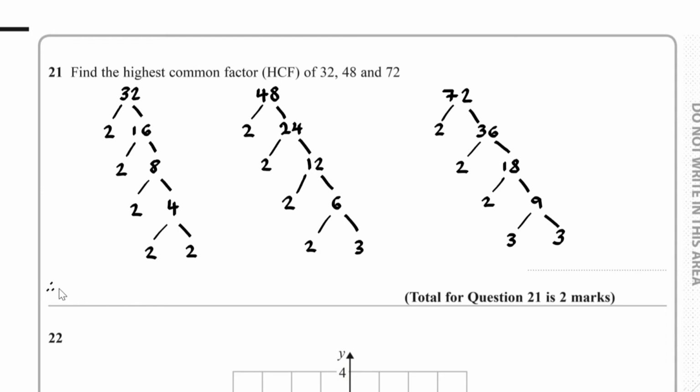So therefore, for the highest common factor, well, we've got 2, which goes everywhere. We've got this 2, which is common. And then we've got another 2, which is common. So the highest common factor is equal to 8.